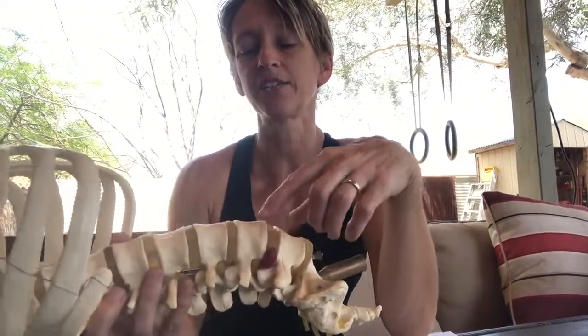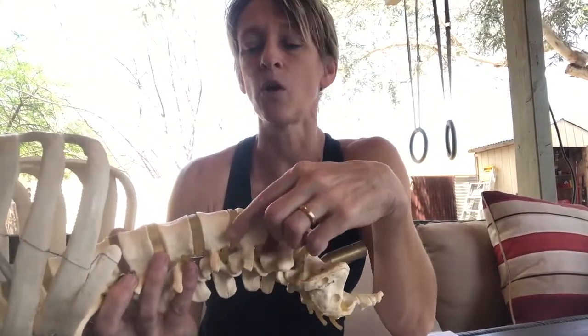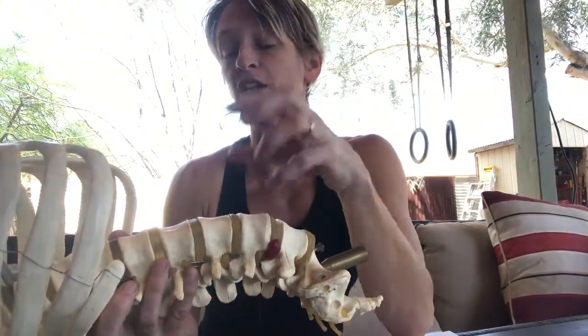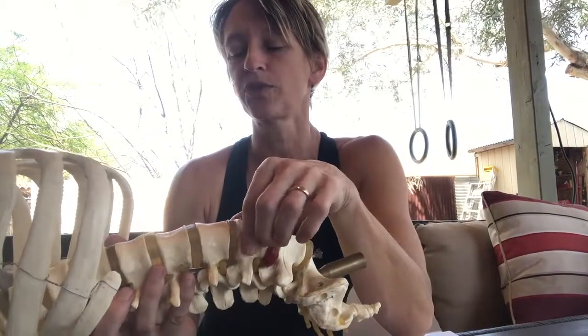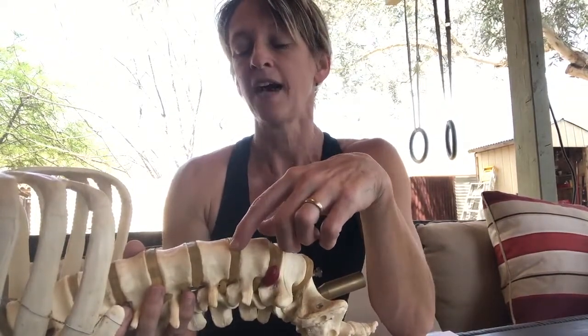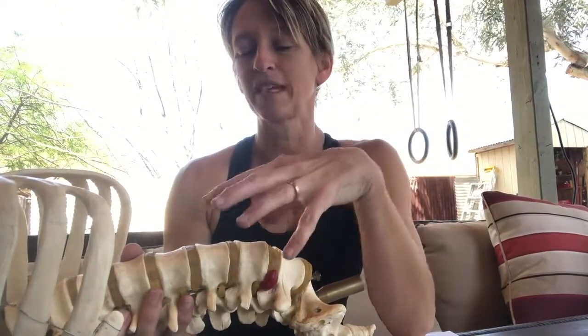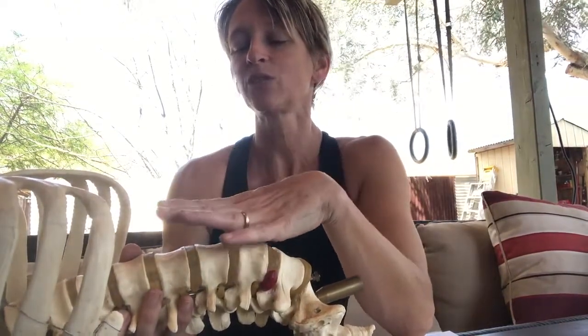Something that's interesting about the discs is they do not have a blood supply of their own, so we want the discs to be juicy and not flattened. You can go online and look at lots of X-rays where the discs are very flattened. They say, though I've never done this experiment myself, that you can lose as much as a half inch of height throughout the day.